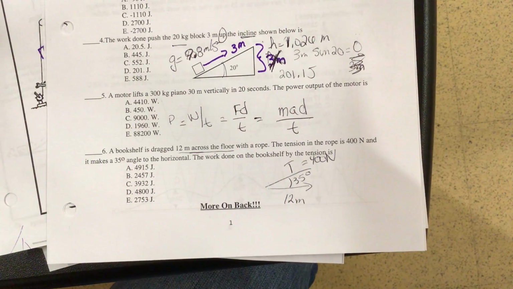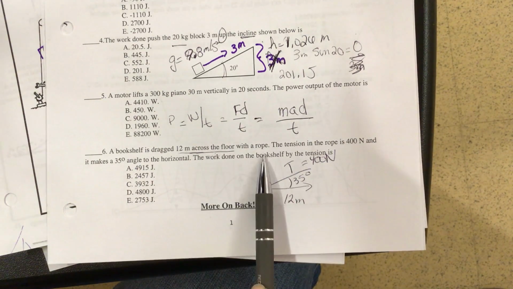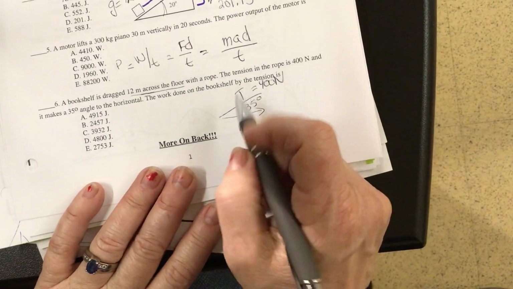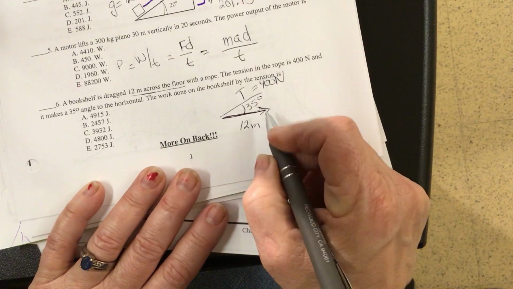Okay, so we'll do problem number 6 together. We've got a bookshelf that's being dragged 12 meters across the floor with a rope. So the distance that the bookshelf is being dragged, the distance is 12 meters.